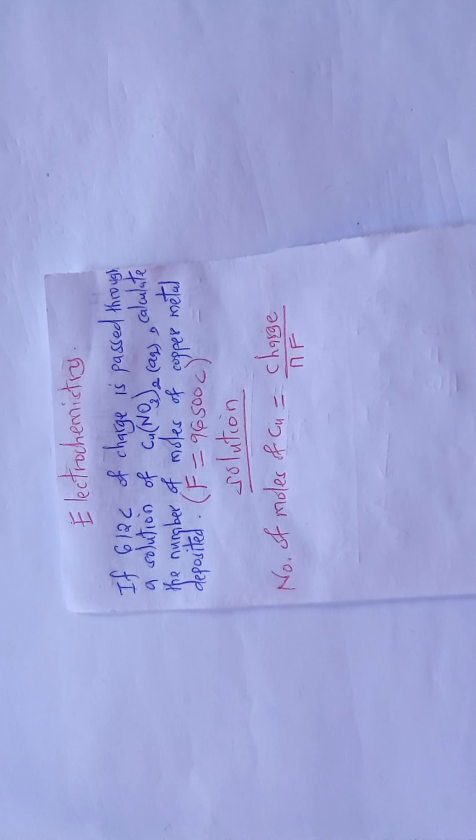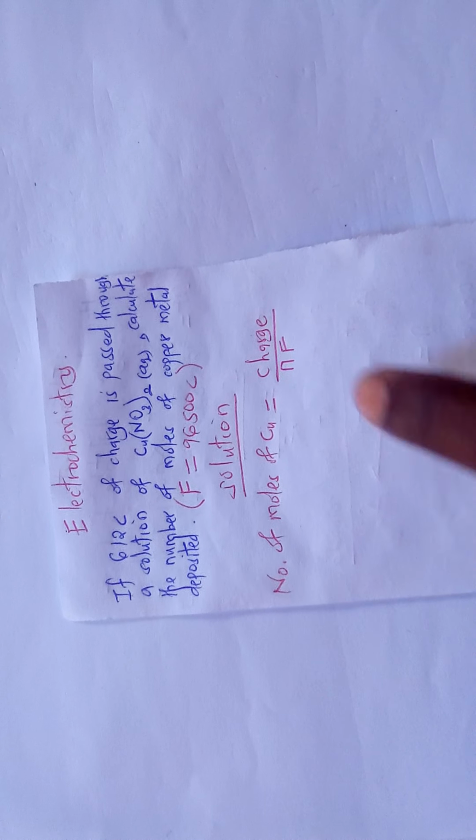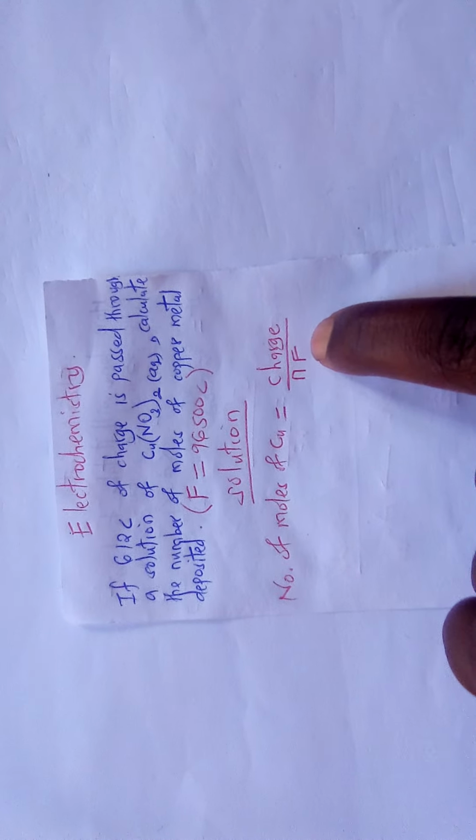That's why we shall be writing an equation at the cathode so that we can see the charges to show the n which we want to get here. And remember, the Faraday constant is here, so there is no need of finding the Faraday constant.